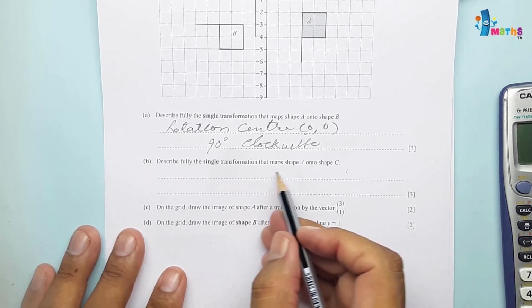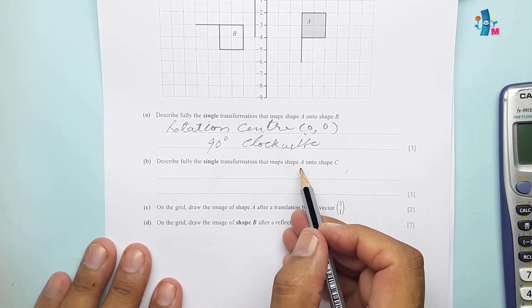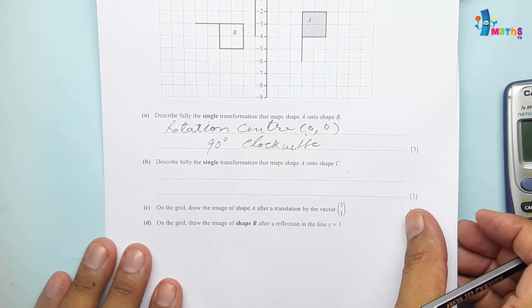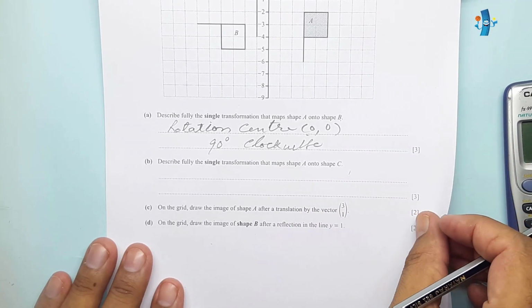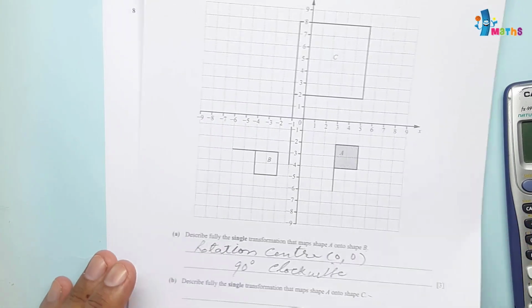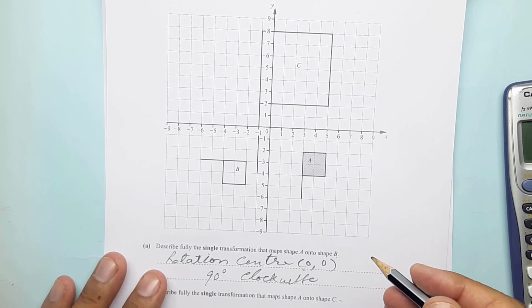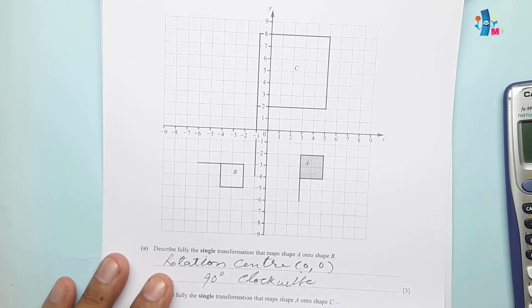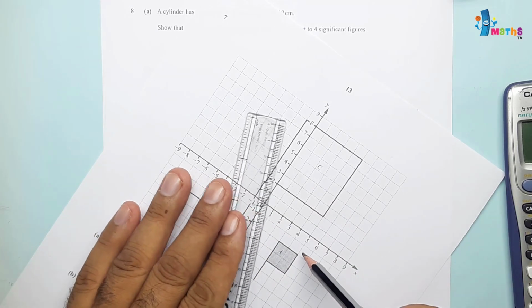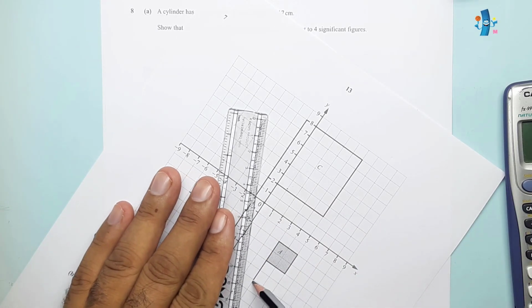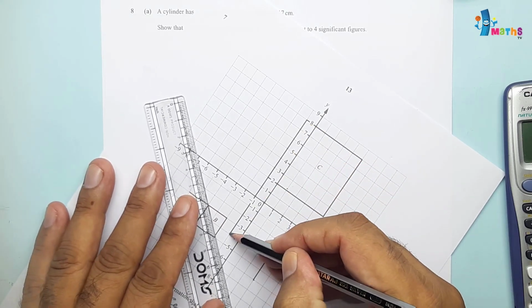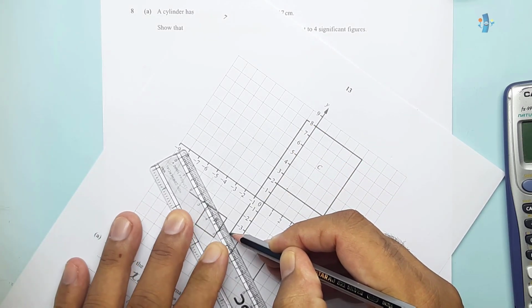Describe fully the single transformation that maps shape A onto shape C. Shape A onto shape C. So we can again use this shape A onto shape C. We'll be joining this point with this point. Basically we'll be checking.